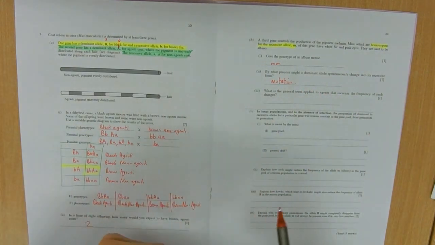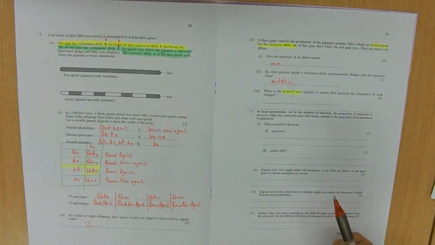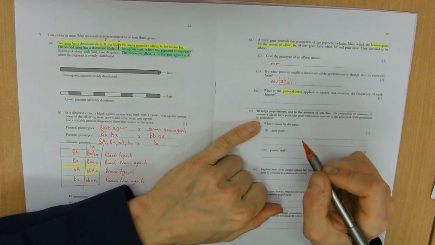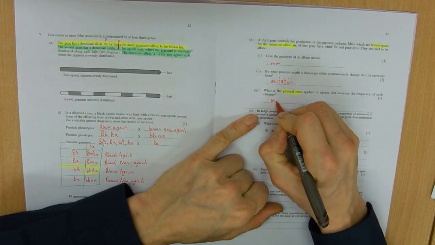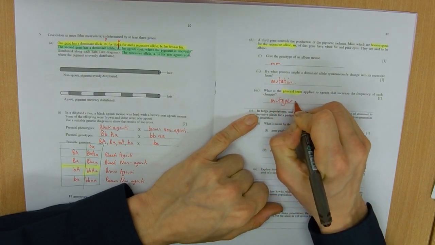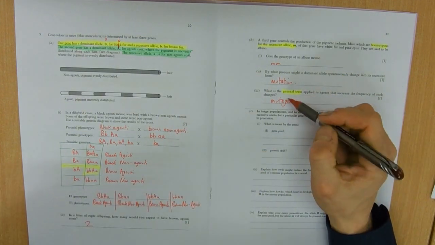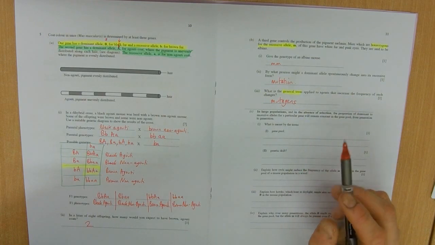It says a general term, so not any examples like X-rays or radiation. It wants a general term, so these are mutagens.